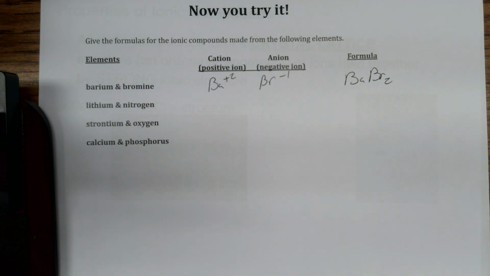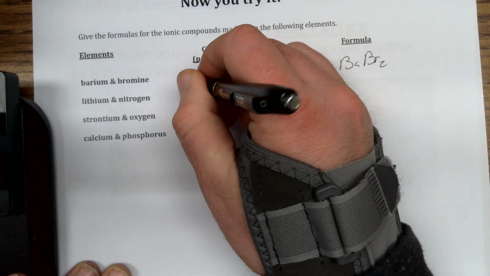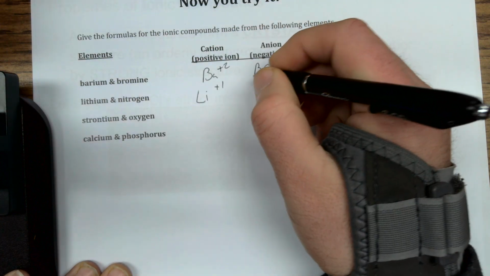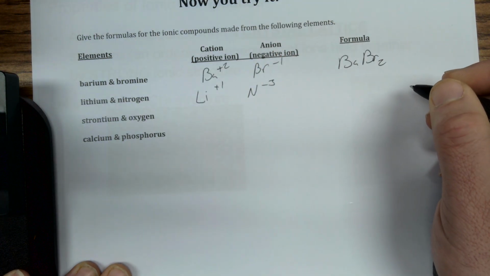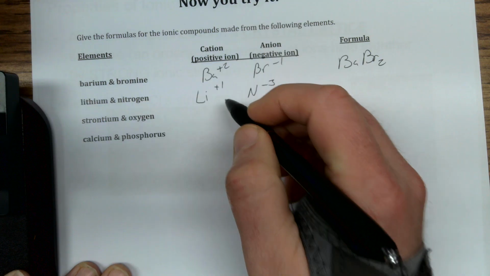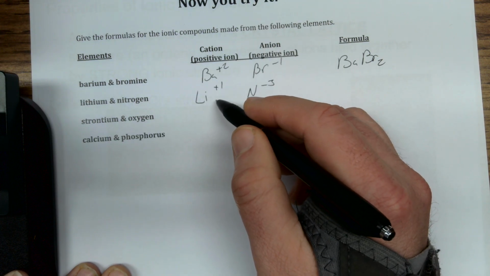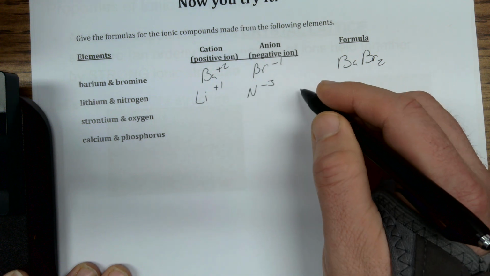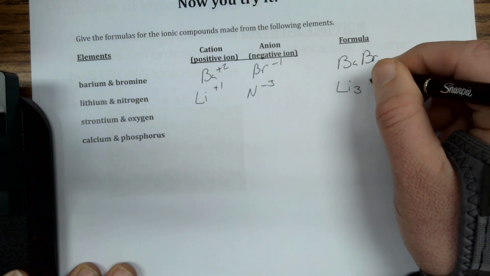All right. So, lithium. Lithium is Li plus what? Li +1. Nitrogen is N what? Minus 3. So in this situation, I have minus 3, I have 1. I need 2 more lithiums to balance out to 3 against nitrogen's 3. So my formula, Li3N.